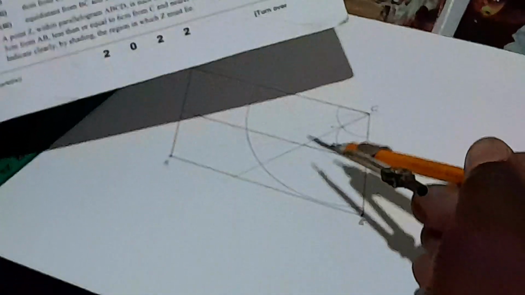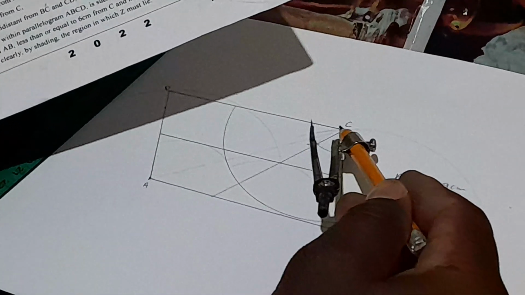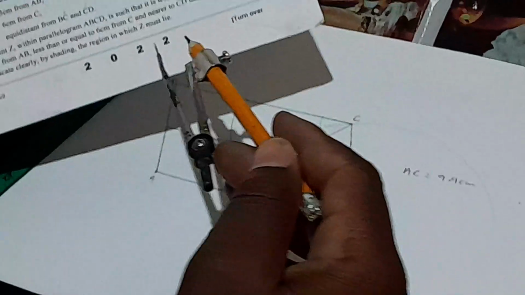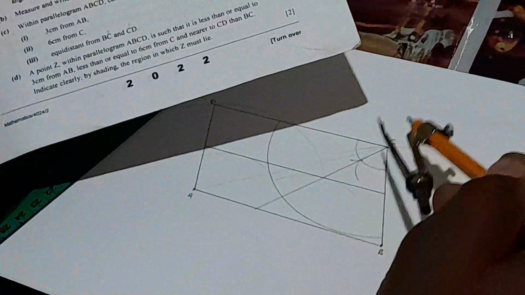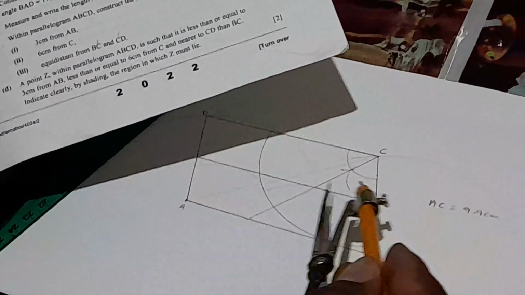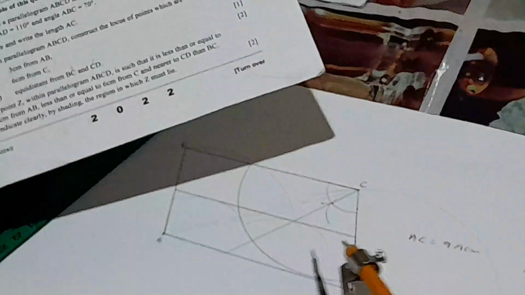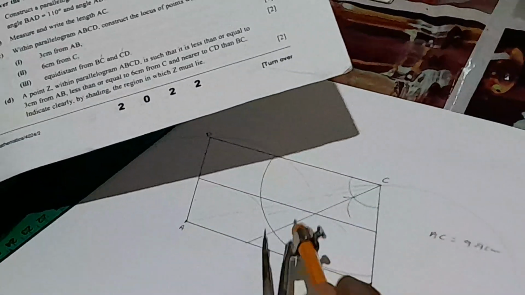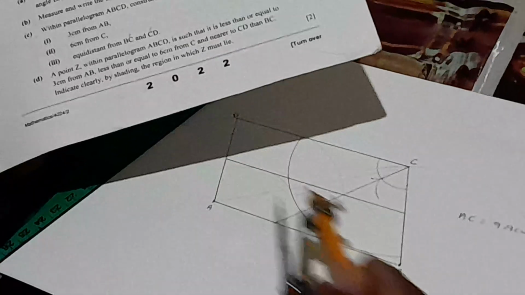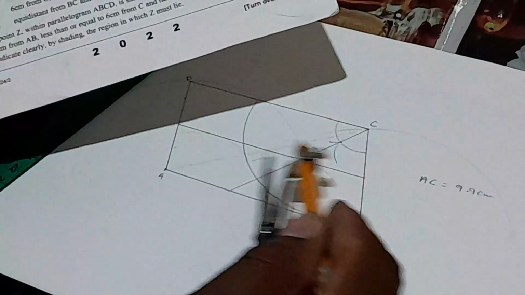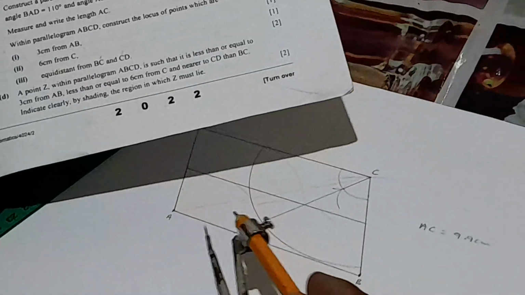And they're saying nearer to CD than BC, okay? Nearer to CD than BC. So if it's within this region, but it's nearer to this area than this one, then which one is that?